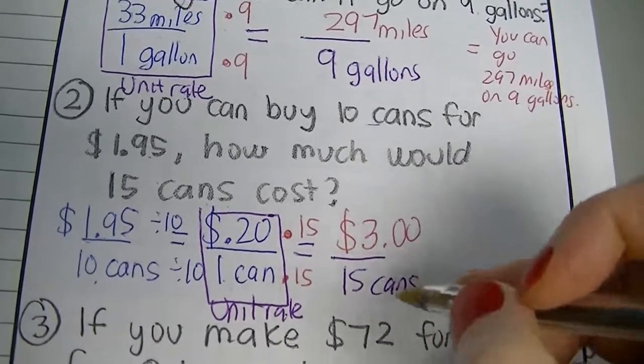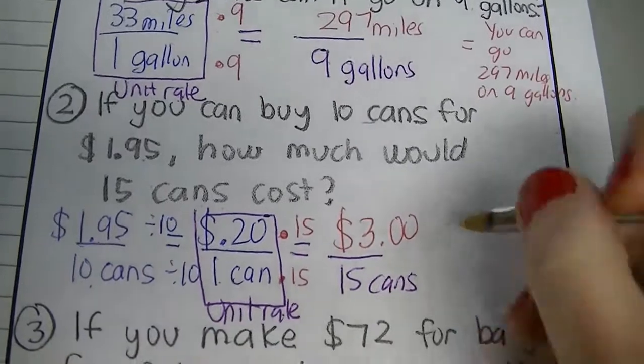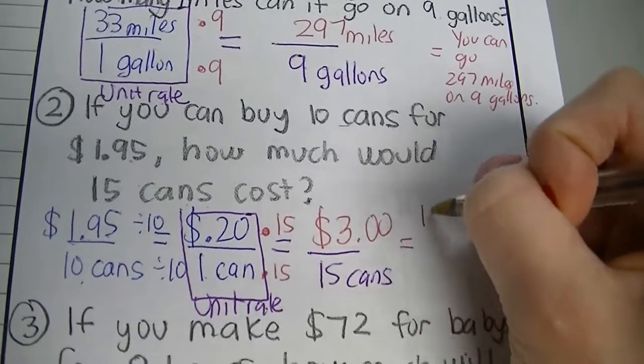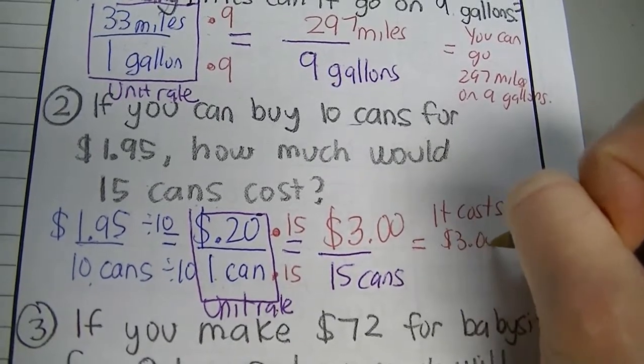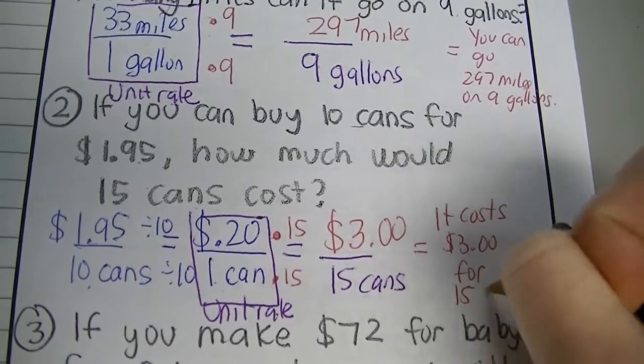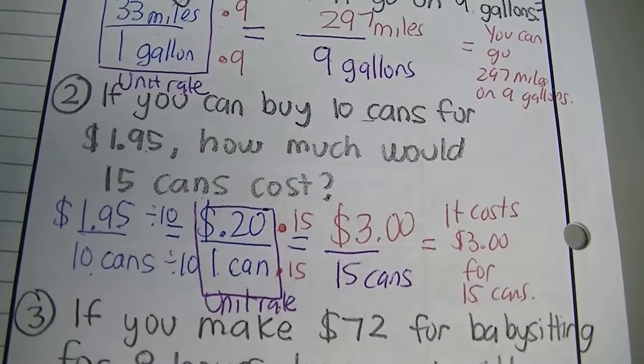So it costs $3 for 15 cans, which answers the question. But I do want that statement. It costs $3 for 15 cans. Okay?